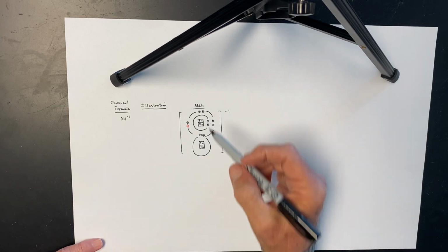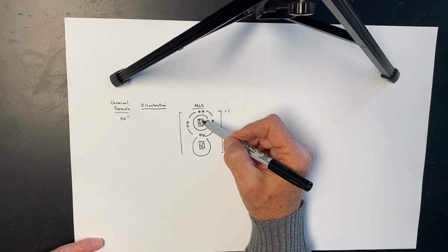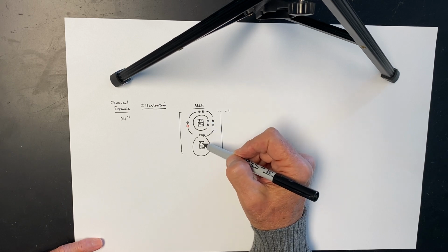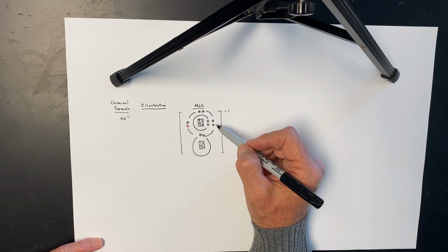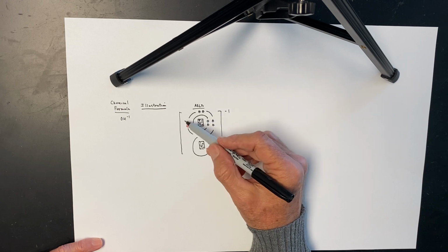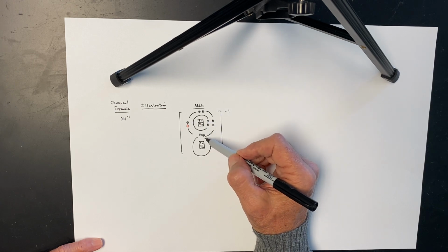And that's pretty straightforward because you've got 8 protons here for oxygen, 1 for hydrogen, 8 and 1 is 9. And in this system, oxygen has 8 electrons, 2, 4, 6, 8, and hydrogen has 1. So that gives us a total of 8 and 1 is 9.